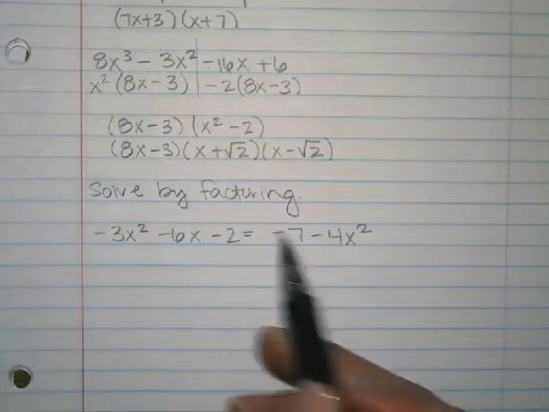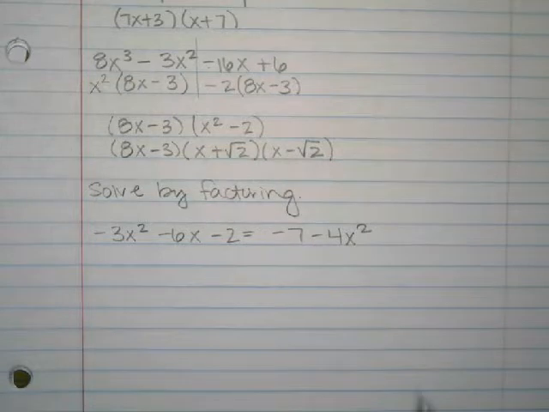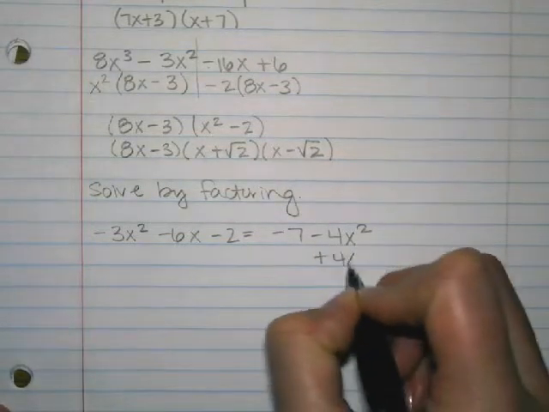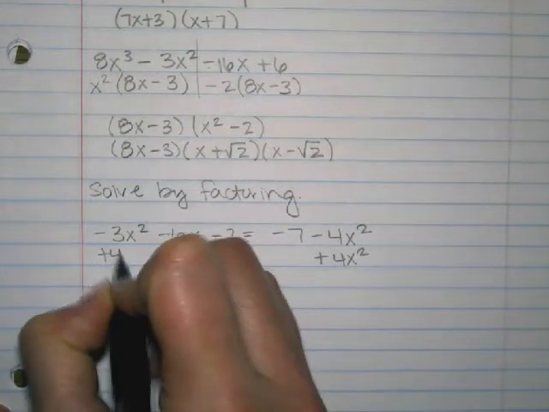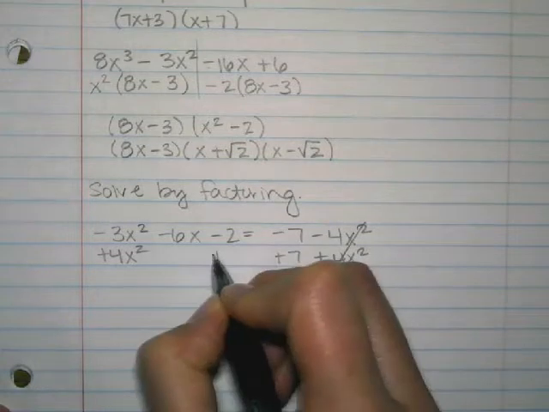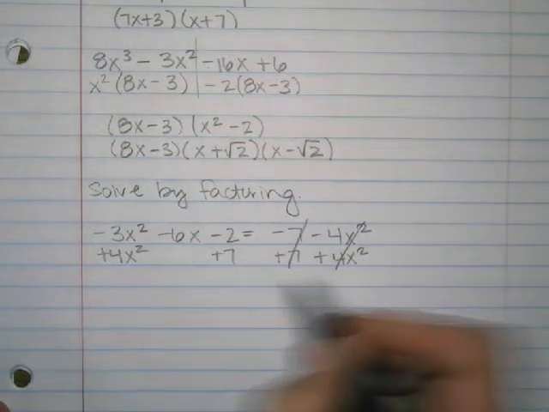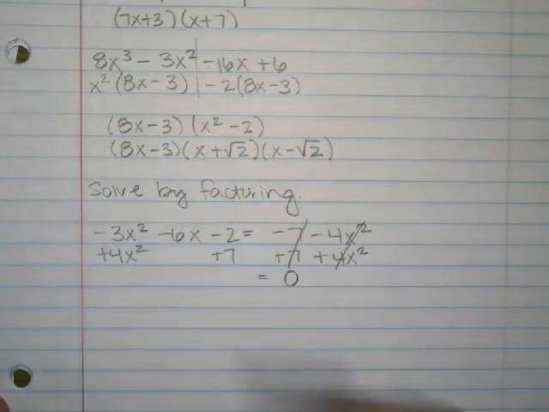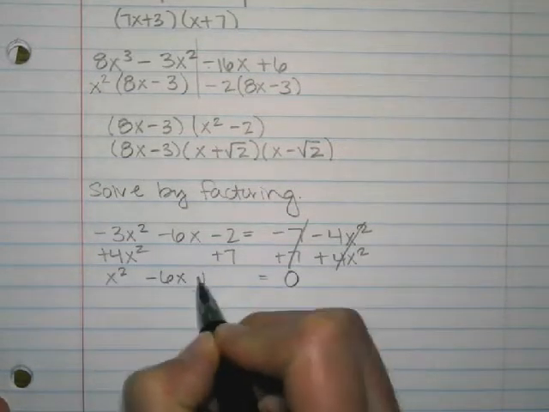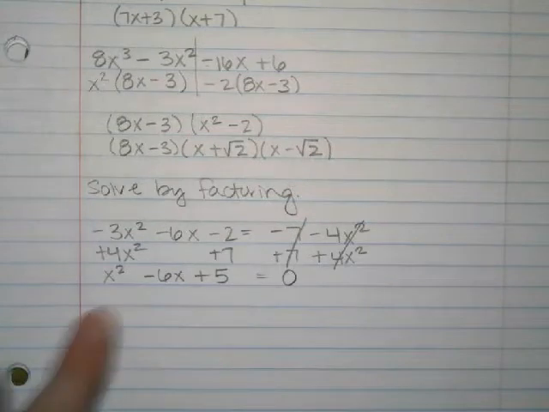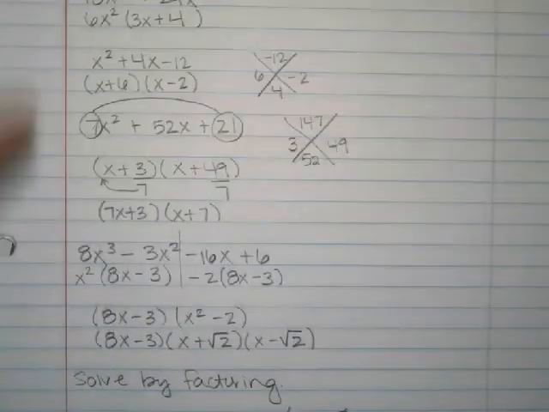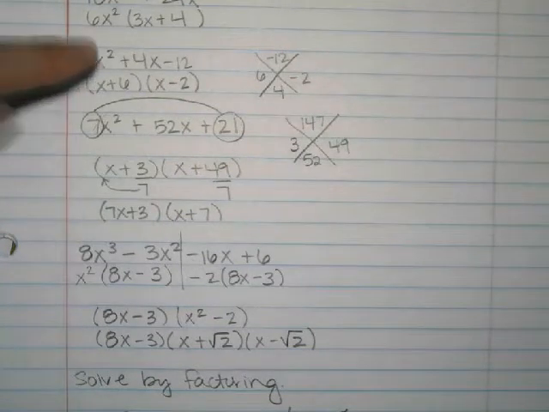So to solve by factoring, you do need the equation to equal 0. So I'm going to go ahead and add the 4x squared. And I'll add the 7. So that means that my right side is 0, and on the left side I've got positive x squared minus 6x plus 5.